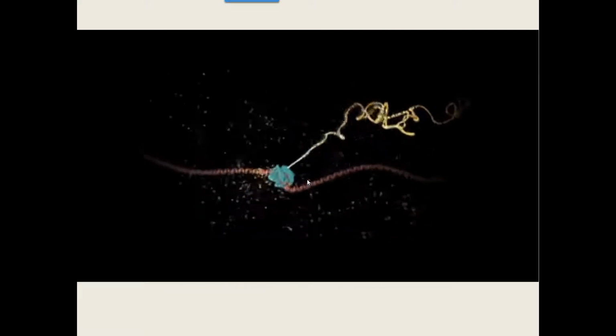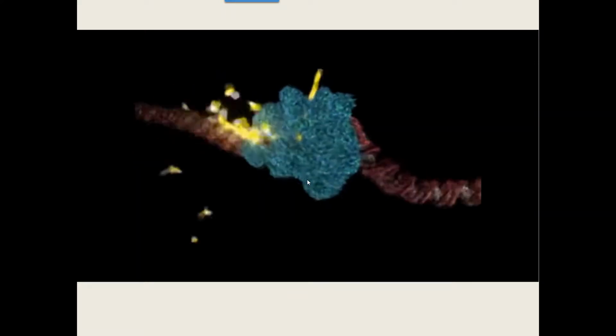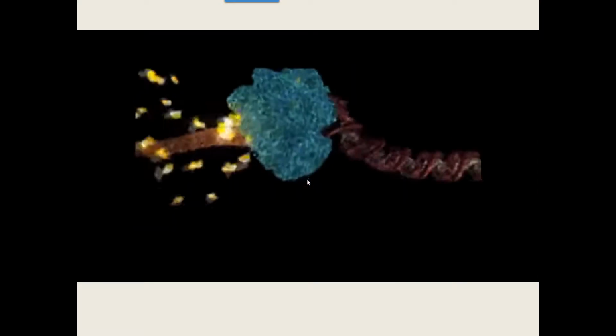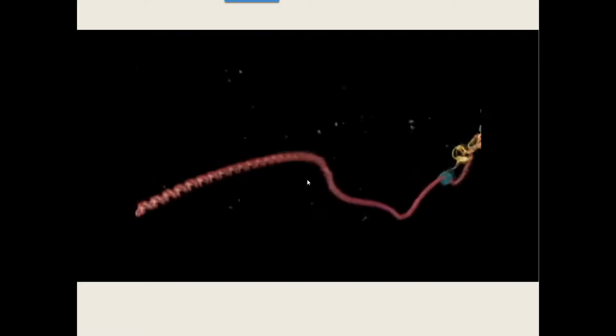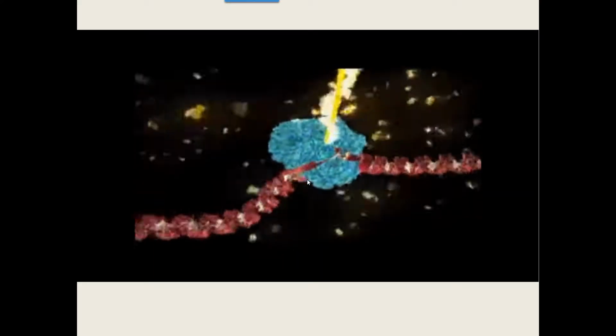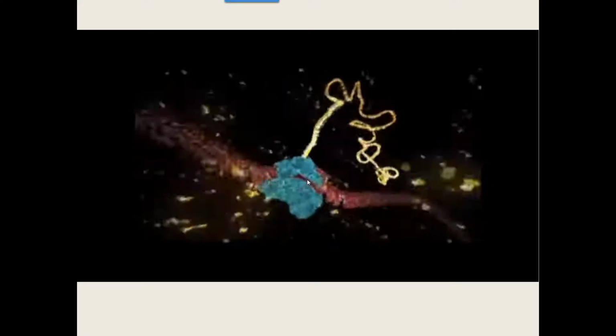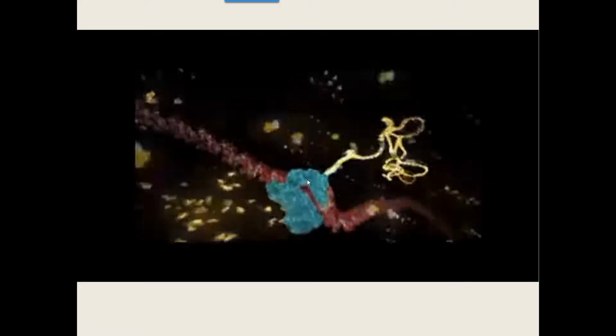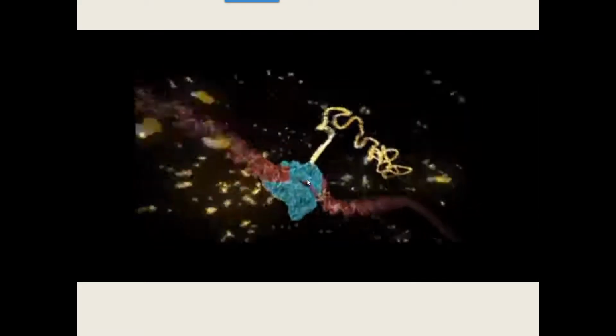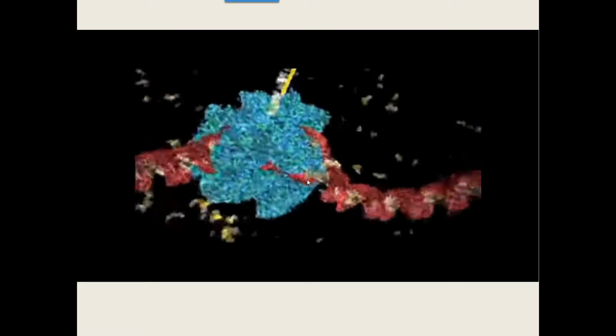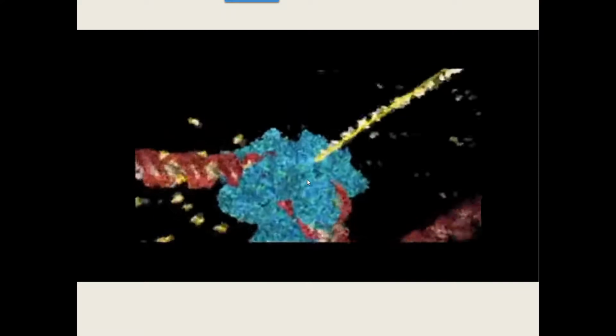The building blocks to make the RNA enter through an intake hole. They are matched to the DNA, letter by letter, to make an exact copy of the A's, C's, G's, and T's of the gene. The only difference is that in the RNA copy, the letter T is replaced with a closely related nucleic acid known as U. You are watching this process, called transcription, in real time.